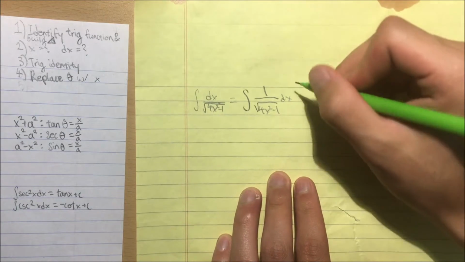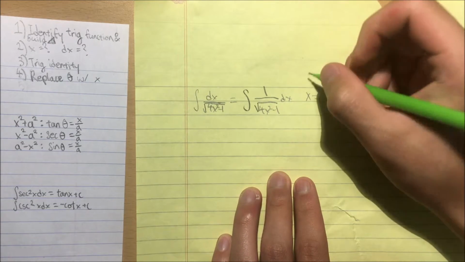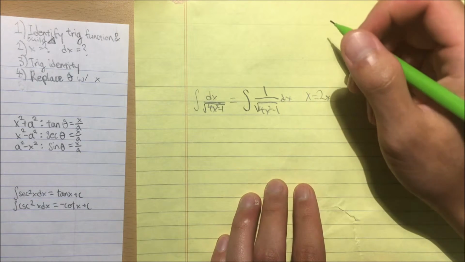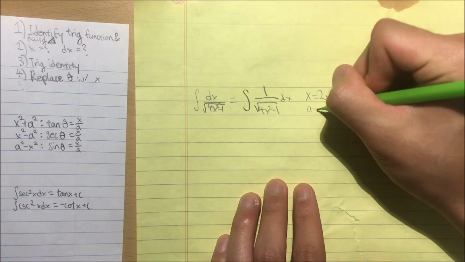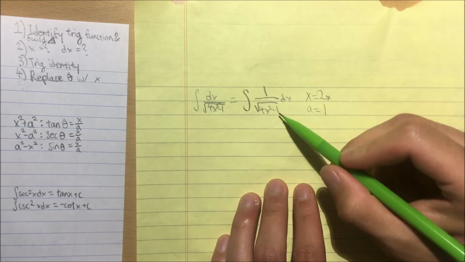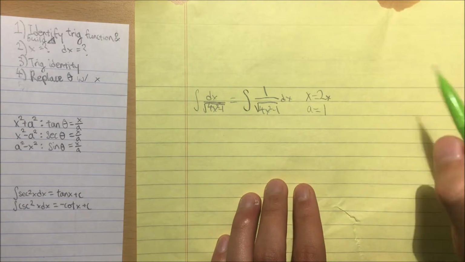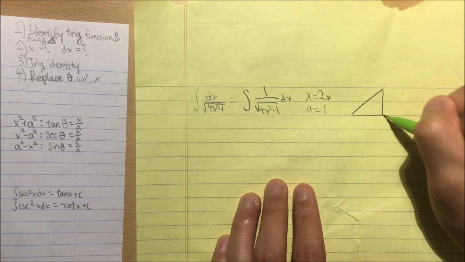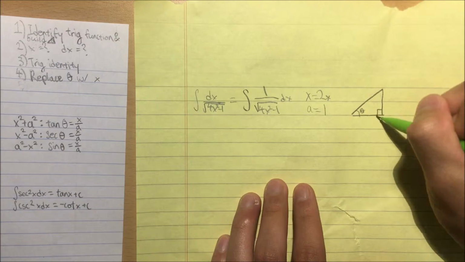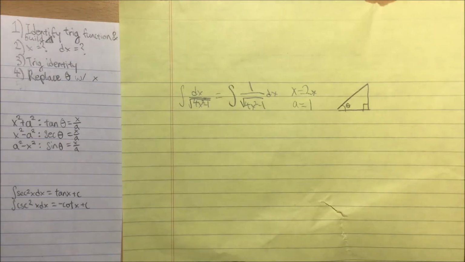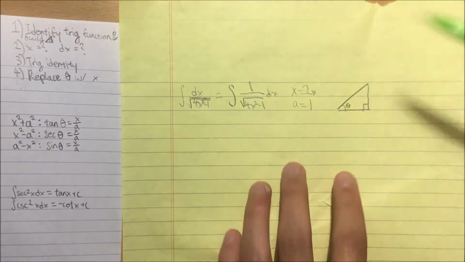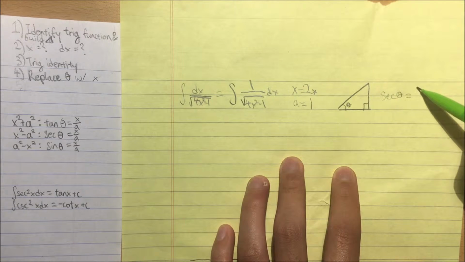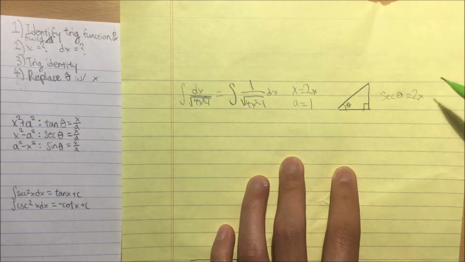So let's find x and a. So x equals 2x, because 2x squared is equal to 4x squared. And a would equal 1, because 1 squared is equal to 1. And let's build our triangle. So the expression is secant of theta is equal to x over a, or in our case 2x.